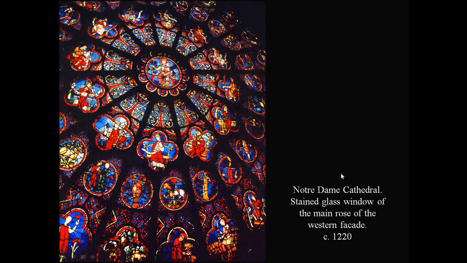Here in Notre Dame de Paris, there is an amazingly beautiful, picturesque stained glass window, the main rose window especially. The main rose is usually located above the main entrance to the cathedral, which is on the western side. This window was created circa 1220. We can see from the slide that the images are quite decorated. They are flattened.